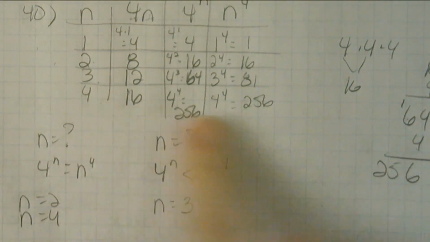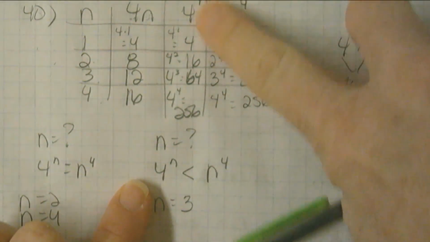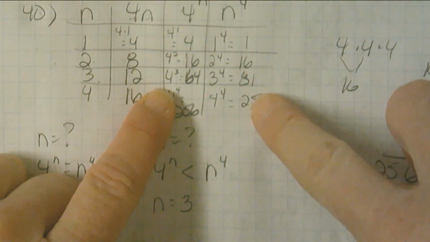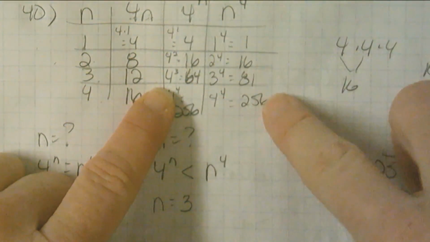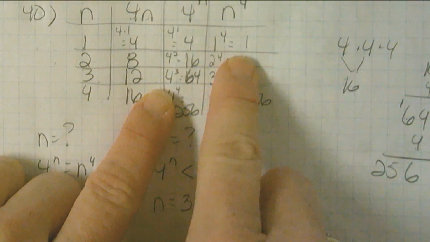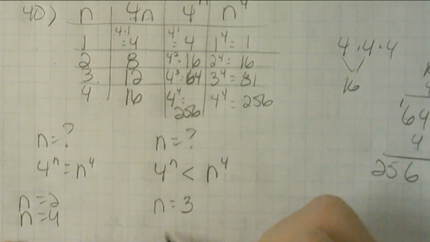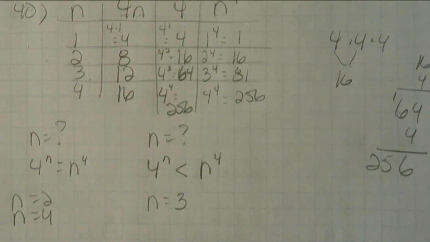Third power. So let's take a look. We want to know when 4 to the nth is less than n to the fourth. For 1, it's not. For 2, they're equal, so I agree with you. N to the third when n is 3.